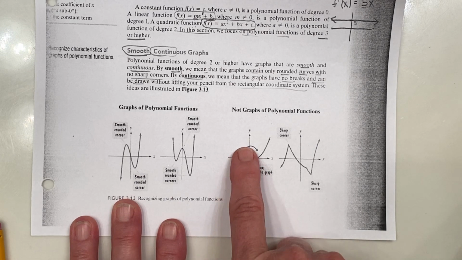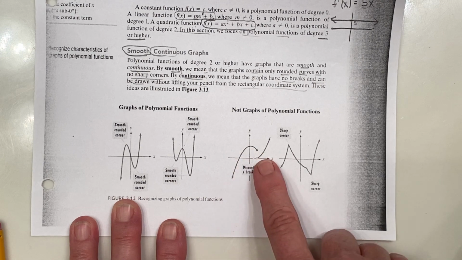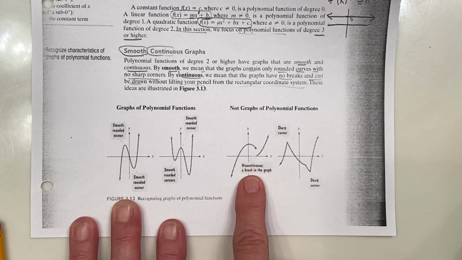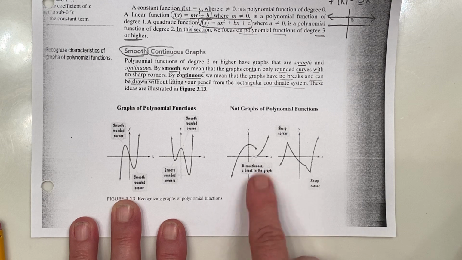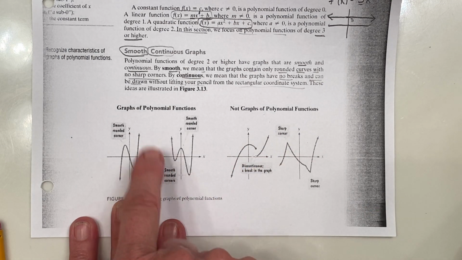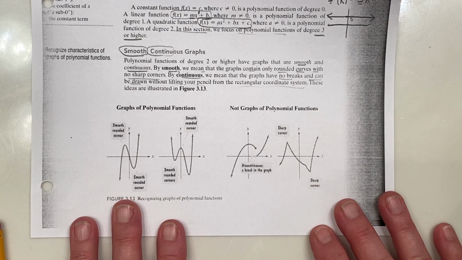If I'm trying to draw this graph, I've got to lift my pencil right here at this x value and jump down and then continue drawing the rest of the graph. That's not a polynomial function. So we'll look at this a little bit later in a different lesson, something that has a break in it. But right now we're focusing on these types of graphs. And this graph has two sharp turns, so it can't be a polynomial function.